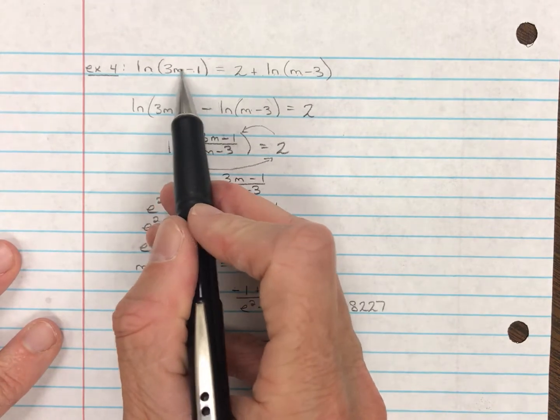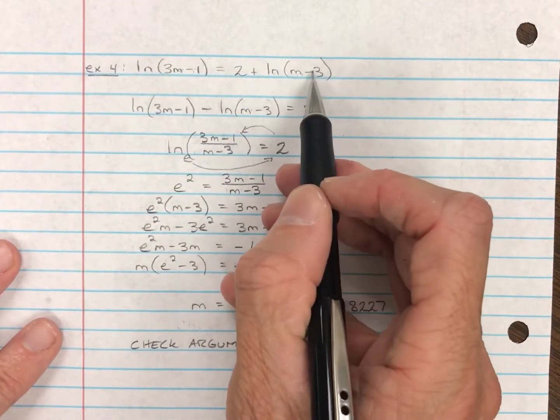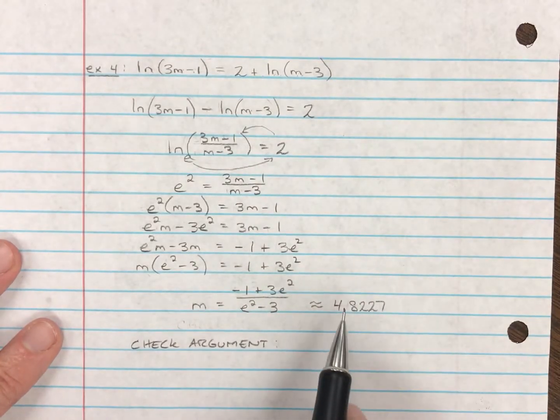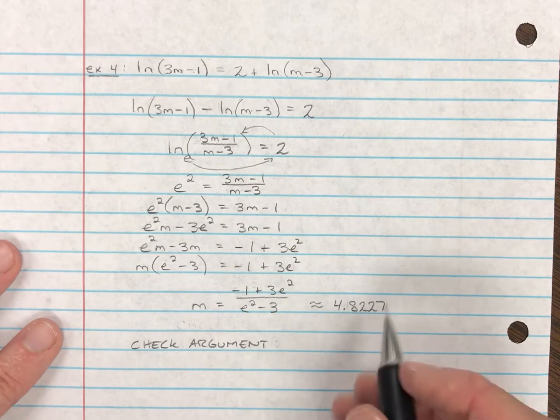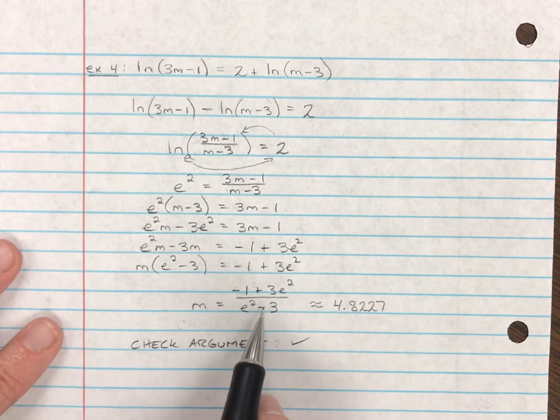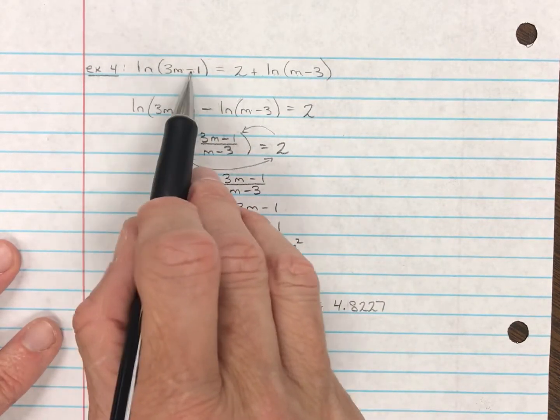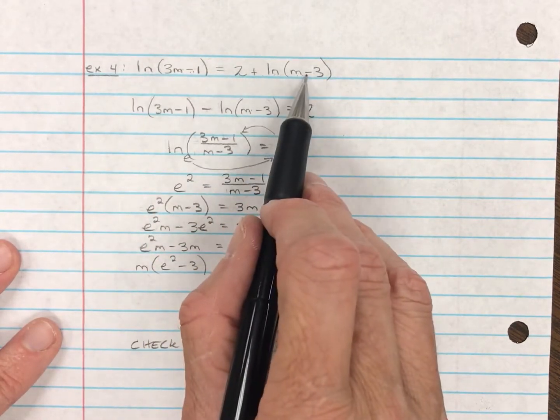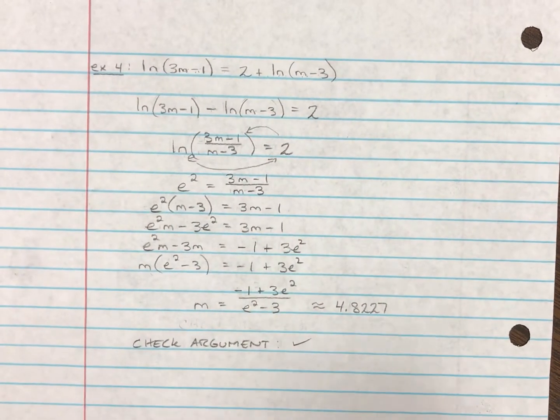And just by checking my arguments, let's look up here. Well, 3 times 4 minus 1, that's of course positive. And 4.8 minus 3 is positive. So I feel pretty good, at least that it does match up with the argument and need to be positive. And so I feel good about this answer. Again, you can put this into here and here, or you can graph y1 equals this and y2 equals the right side, and see if they intersect at approximately 4.8227.